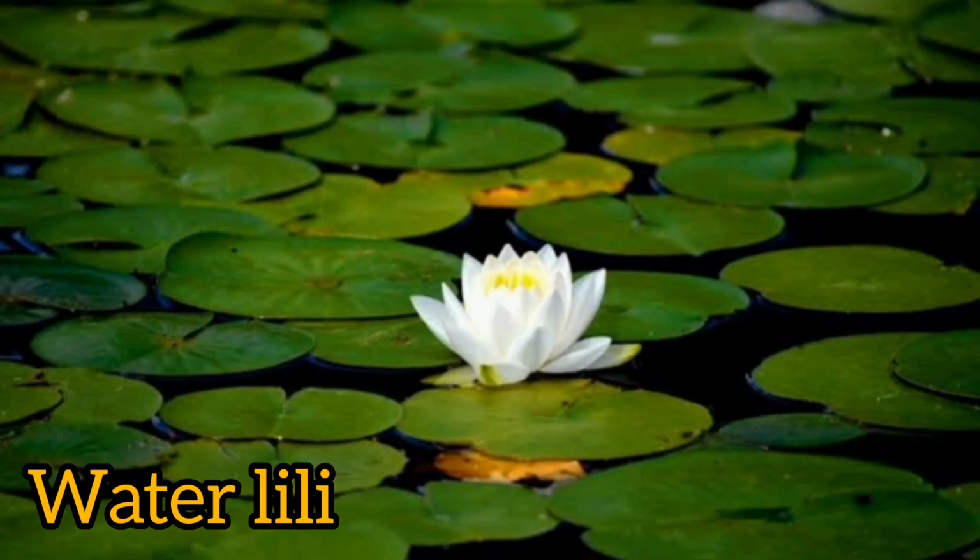Next plant is called the water lily. The water lily can grow in wetland or fresh water. It has wide floating leaves. Give reason for the water lily having wide floating leaves: to absorb a large amount of sunlight.